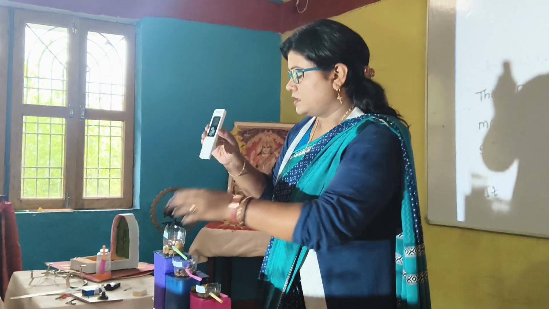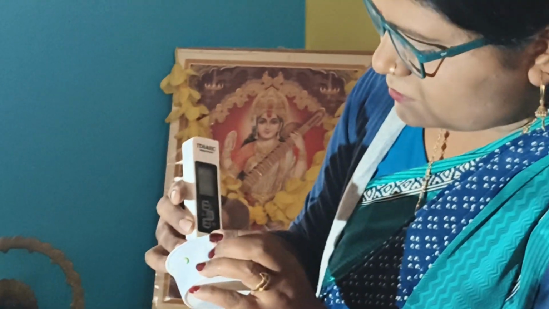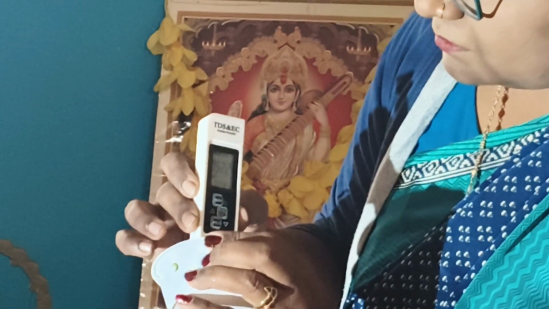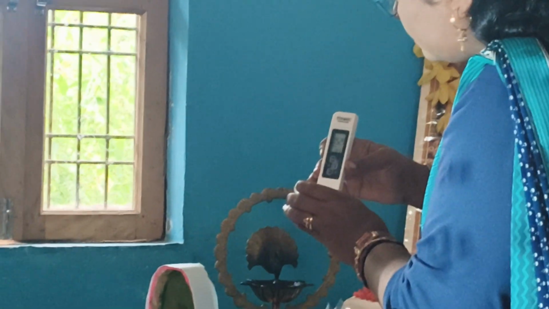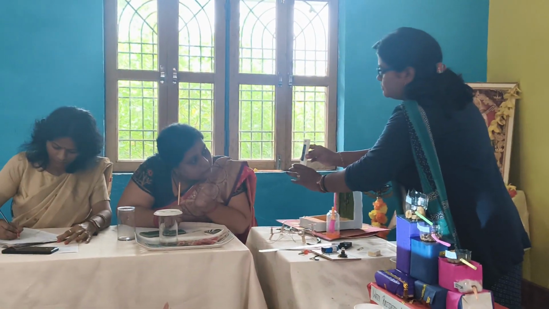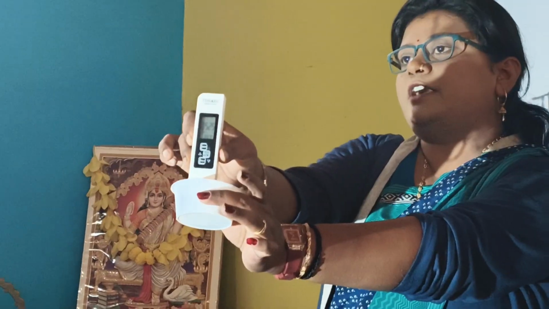So the Renukut underground water. The TDS level of Renukut underground water is above 500, which is not ideal for drinking purpose.